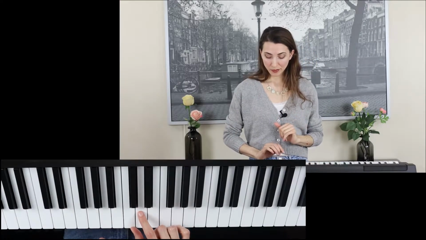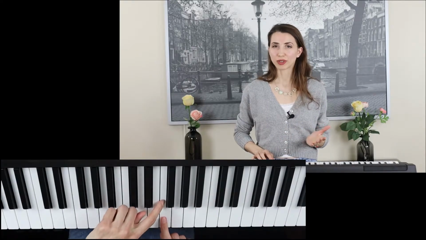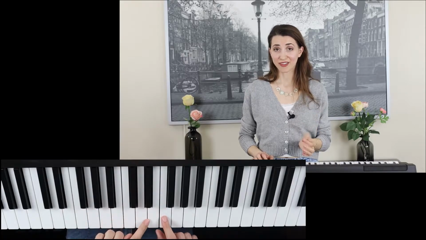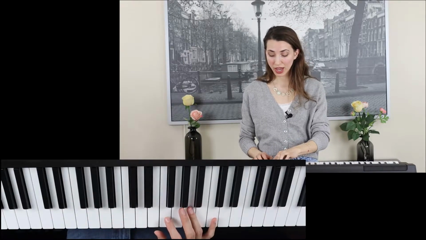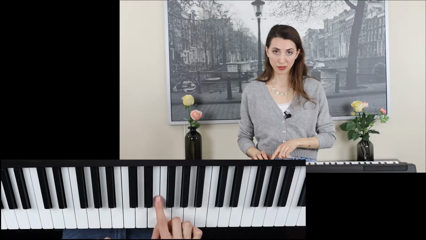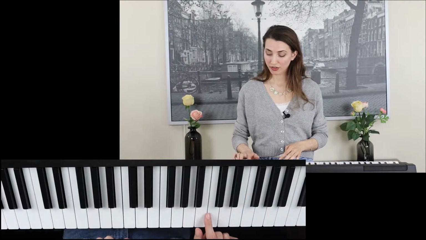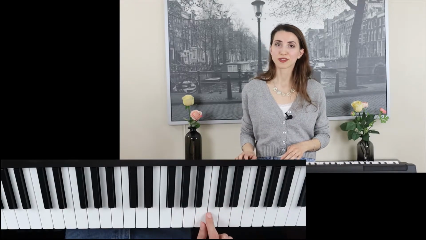Now there is an exception. For example, between the E and the F, as you can see, we don't have a black key. So this is a half step, it's not a whole step, because we don't have a black key in the middle. So between E and F is a half step. Same thing for B and C. We don't have a black key in the middle, so this is a half step.